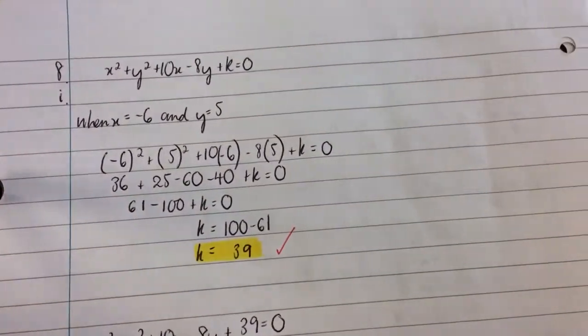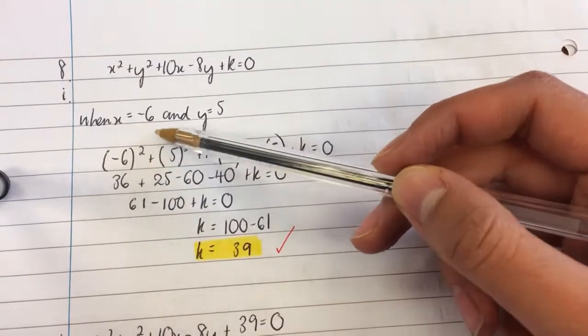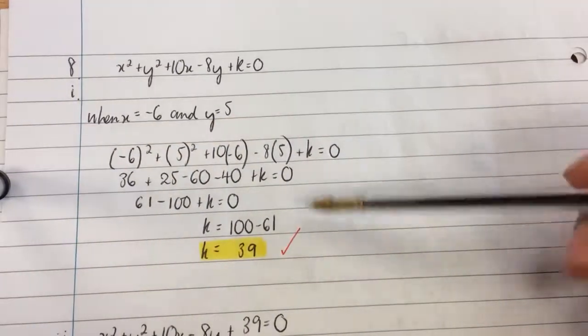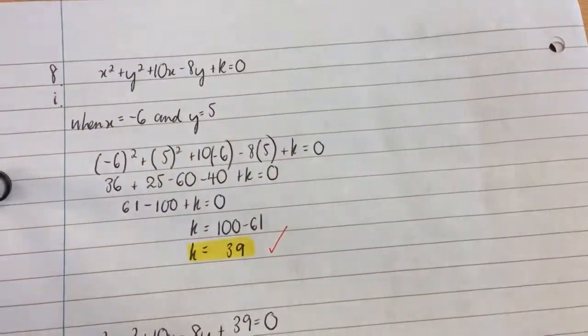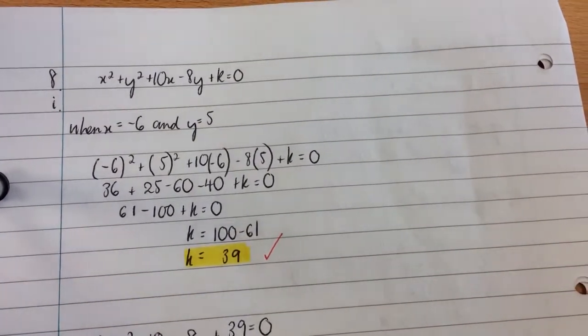So what did we do? To find the value of k, you simply substitute x equals minus 6 and y equals 5, which gives you k, which is 39. So you're just replacing every time you see x and every time you see y and solving there for k. Fantastic.